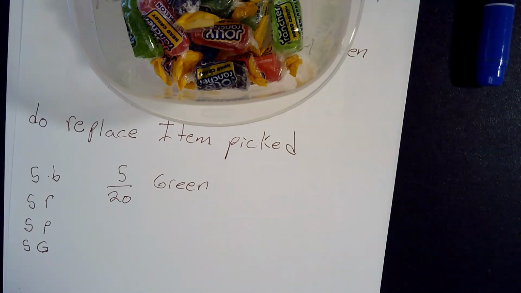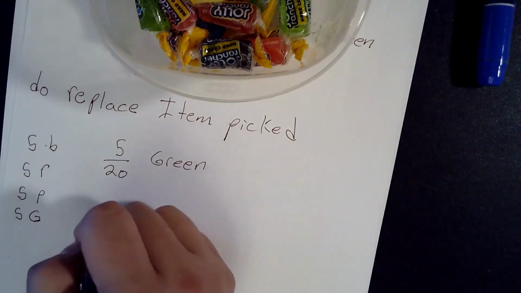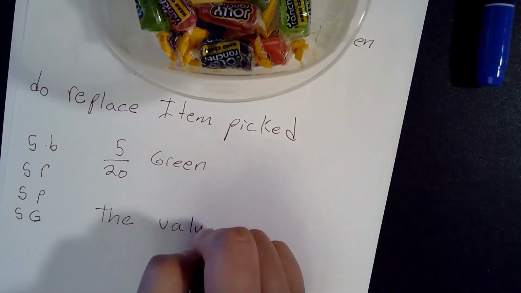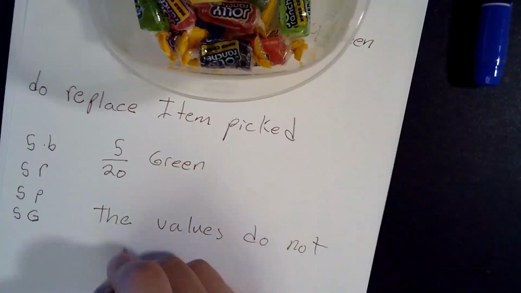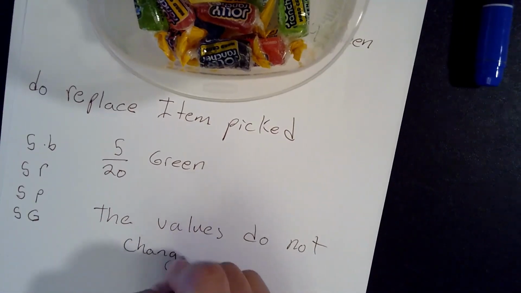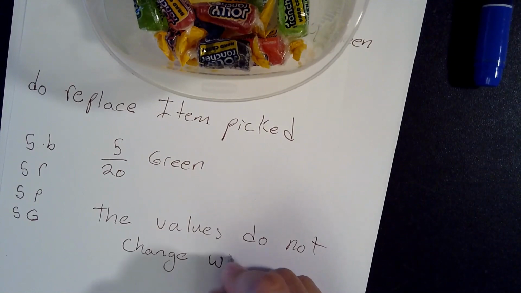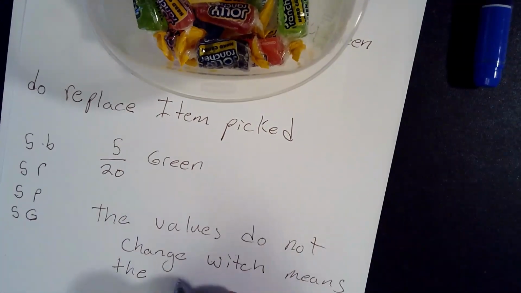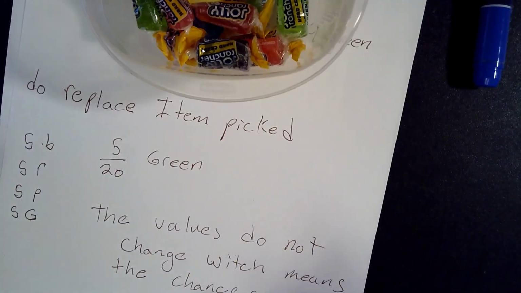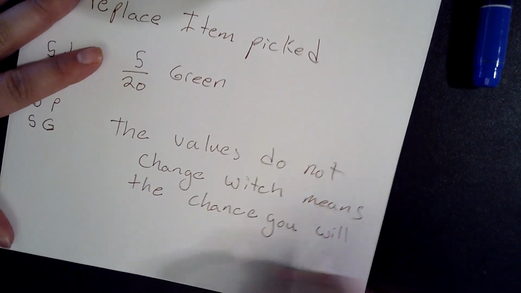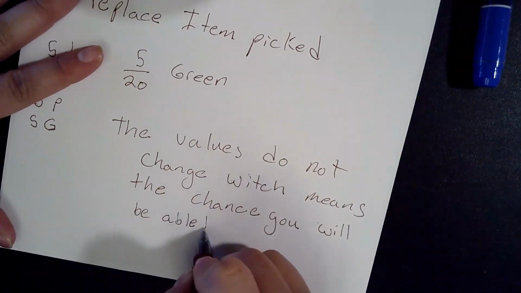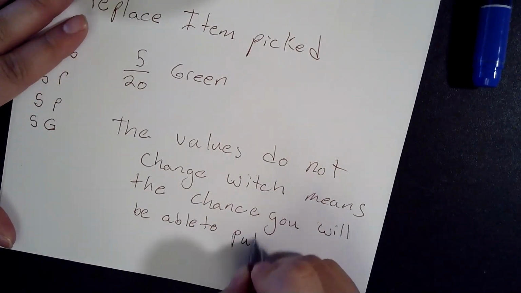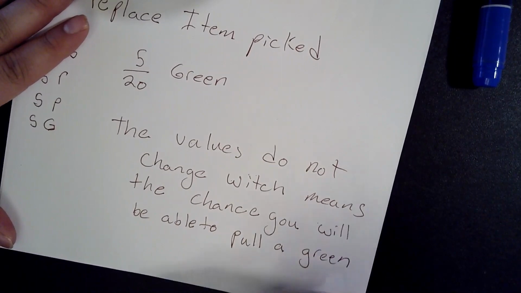So, when you replace an item, the values do not change, which means the chance you will be able to pull a green stays the same.